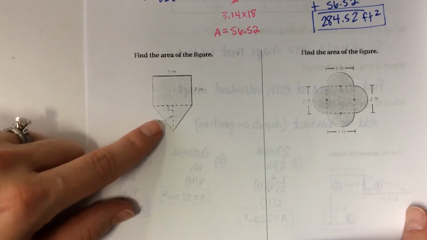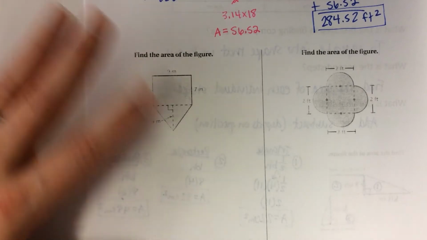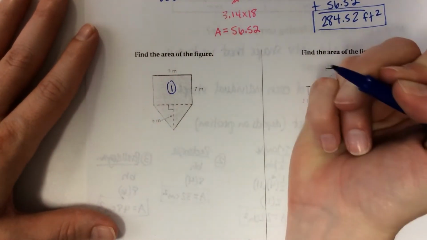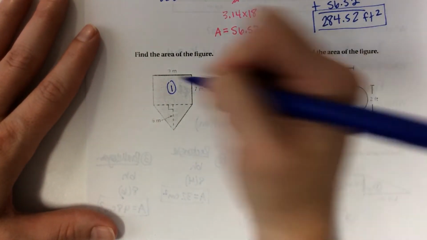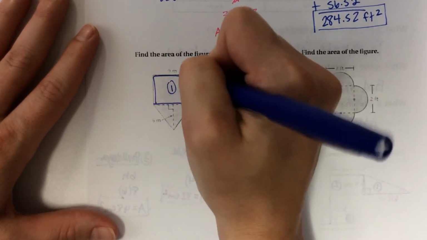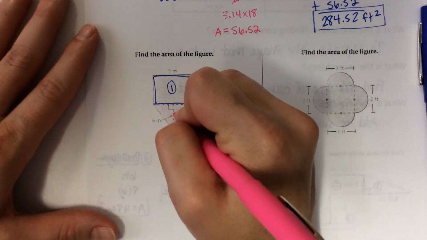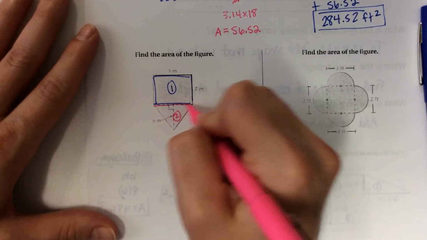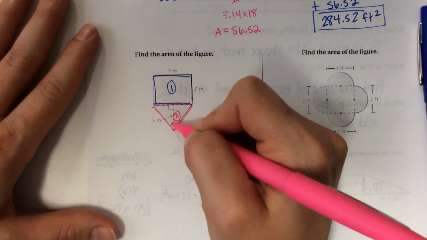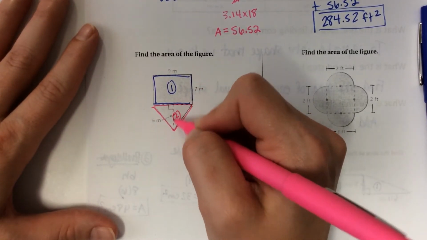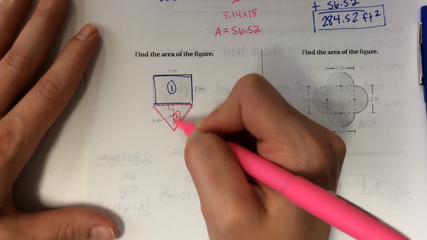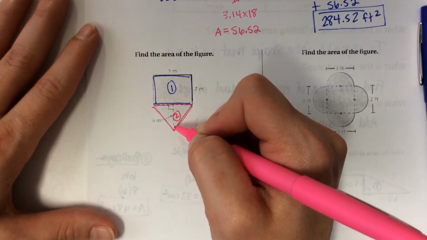Okay, so let's find the area of this figure. I'm going to go ahead and break it up into my two shapes. I see one shape here of a rectangle. And then I see a second shape here that is just one big triangle. Don't try to separate that right there. That dotted line does not mean separate it. That's just showing you how tall, or the height, of that triangle.